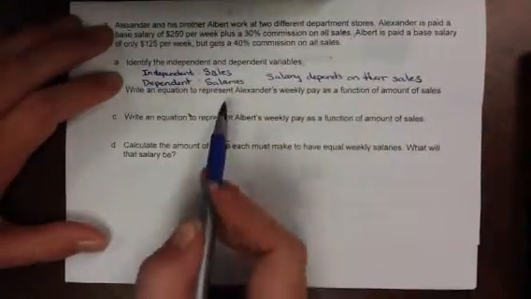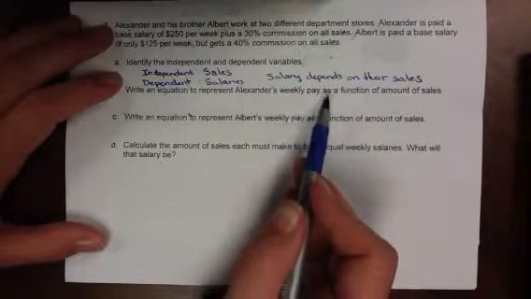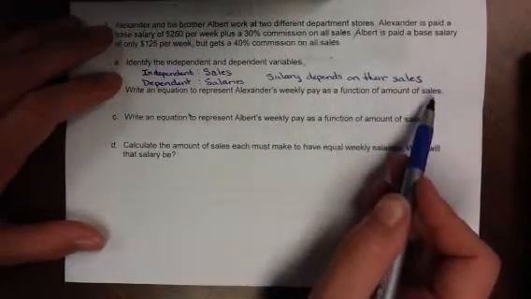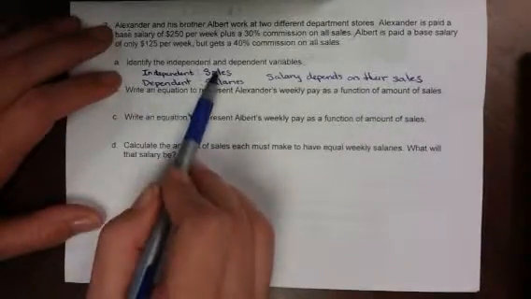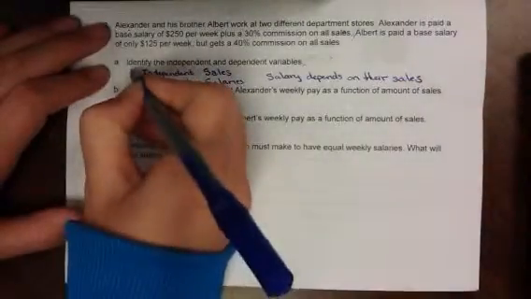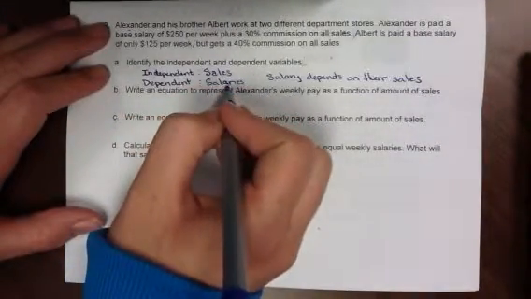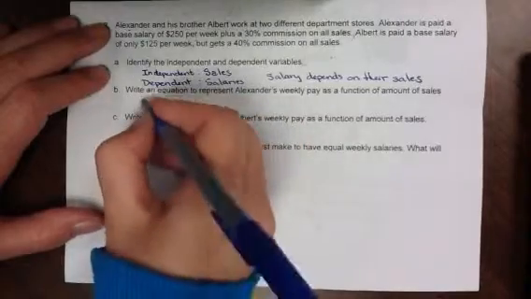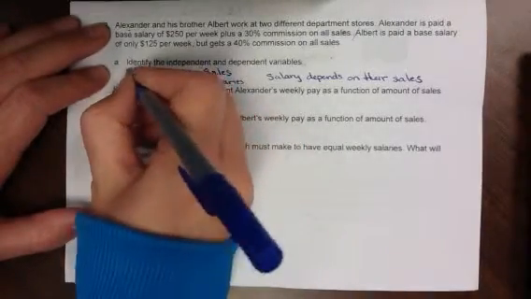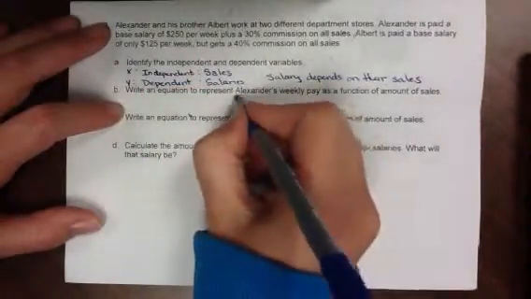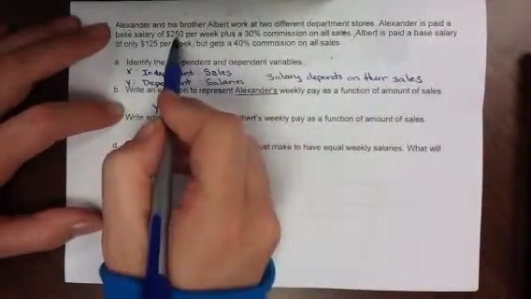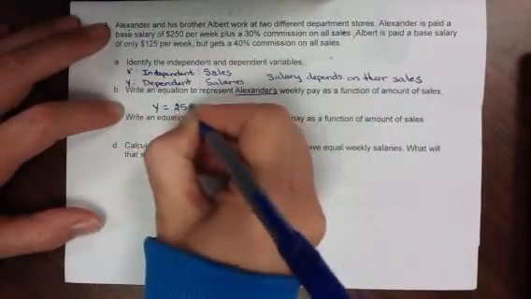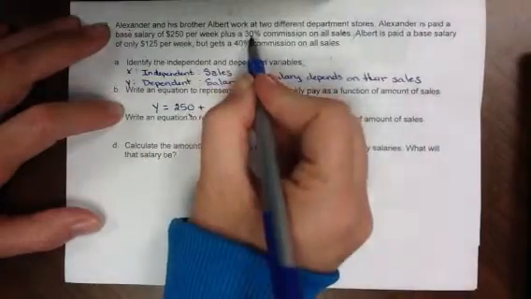So now it says write an equation to represent Alexander's weekly pay as a function of amount of sales. So in other words, dependent is salary, independent is sales. We'll call this one X, and we'll let this be Y. So for Alexander, his salary is equal to 250 plus 30%.